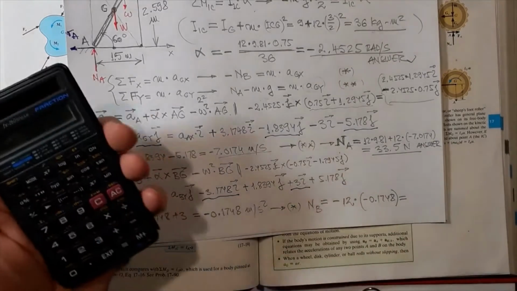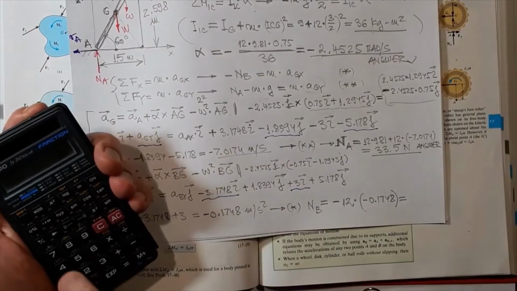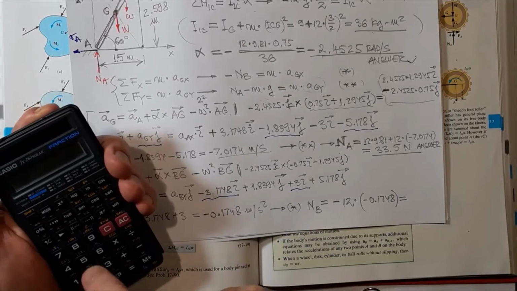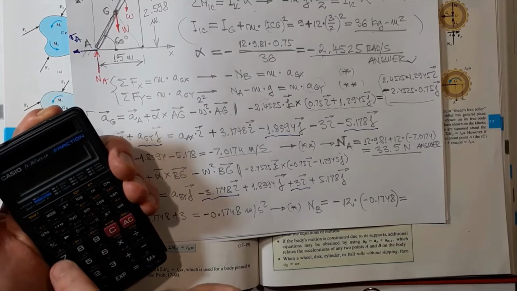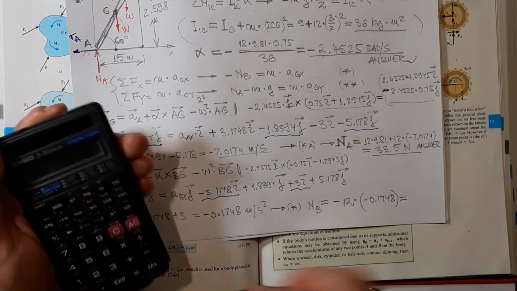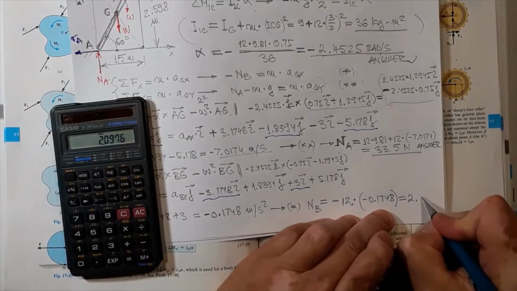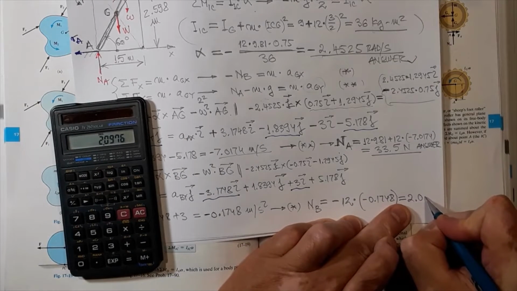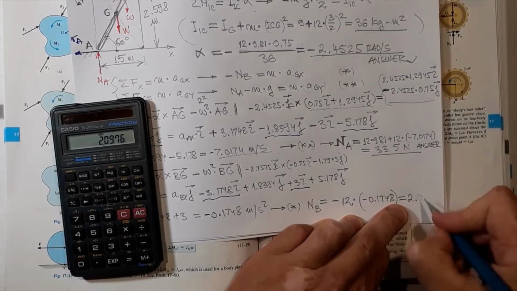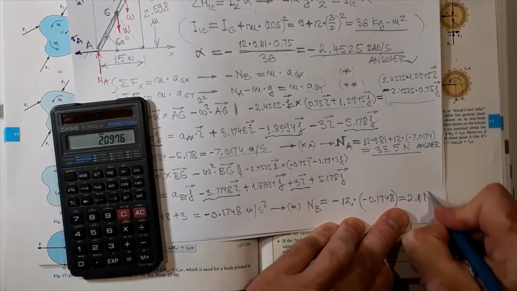And so what's the answer? 12 times 0.1748 will be a positive value, equals 2.097, 2.1, let's say, newtons.